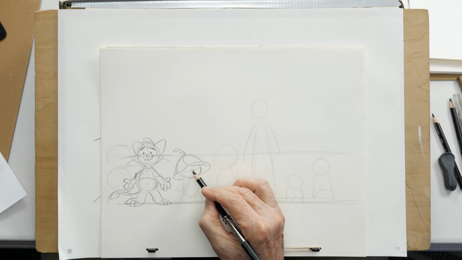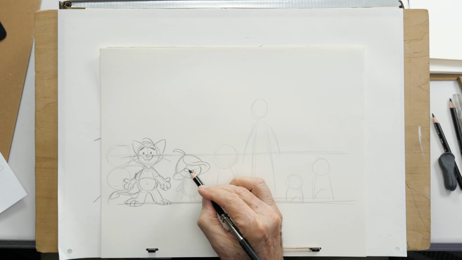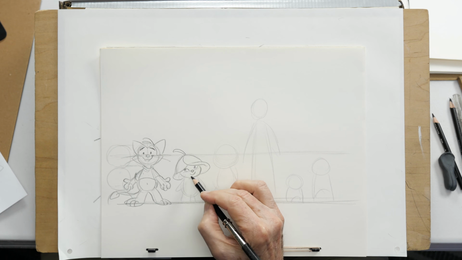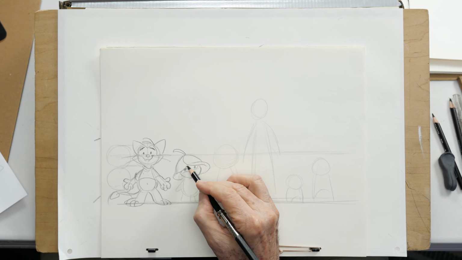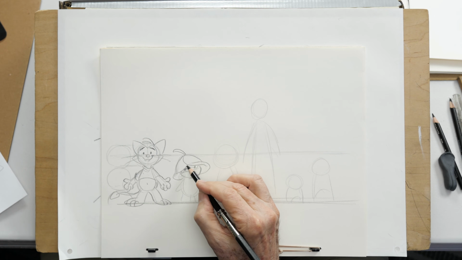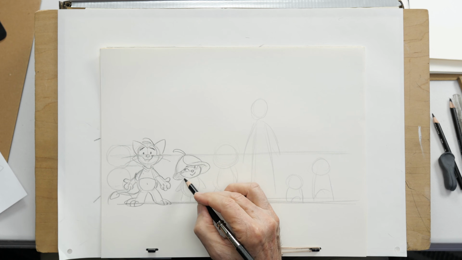There's her eye line. Part of an eyebrow, and she has a cast shadow created from her little flower bonnet.